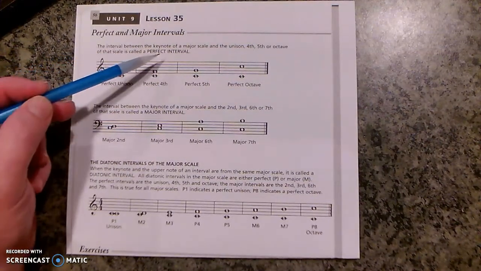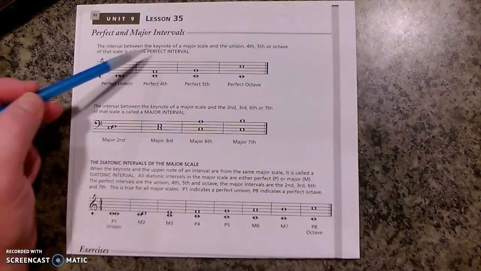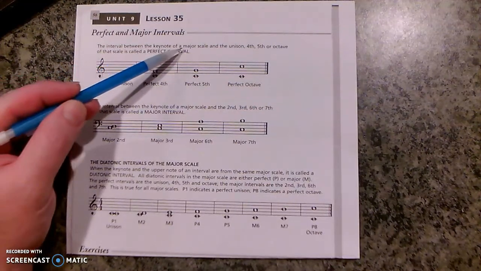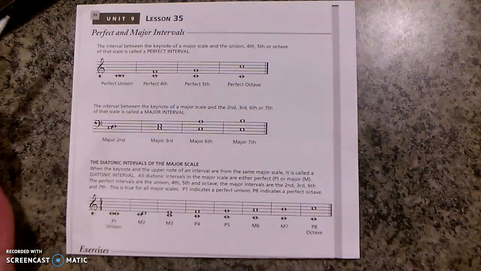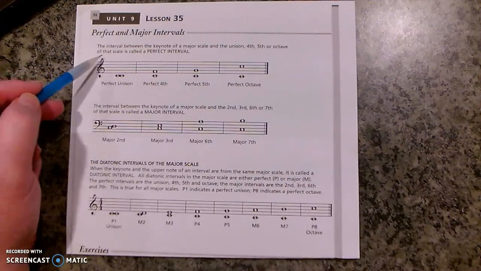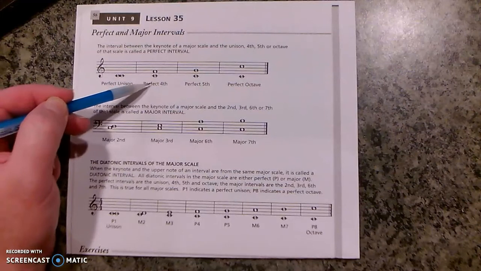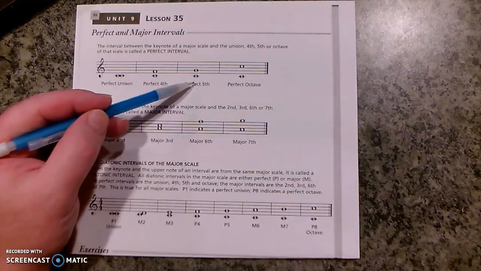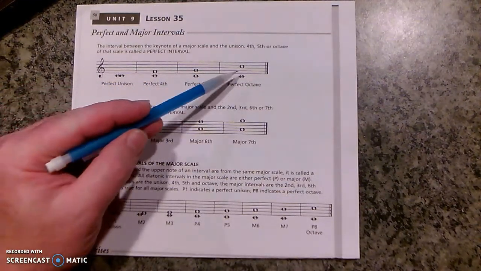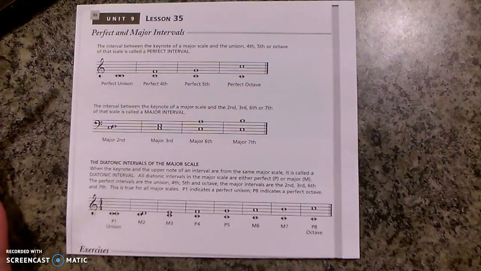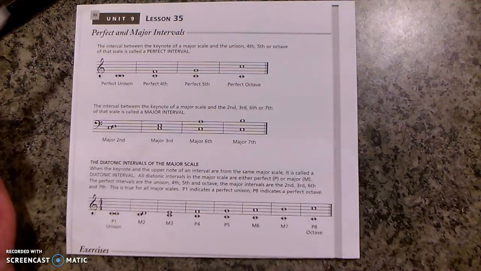The interval between the keynote of a major scale, or another way to say that is do, and the unison, fourth, fifth, and octave of that scale is called a perfect interval. So unisons are perfect, fourths are perfect, fifths are perfect, and octaves are perfect. Every other interval in the major scale is major.